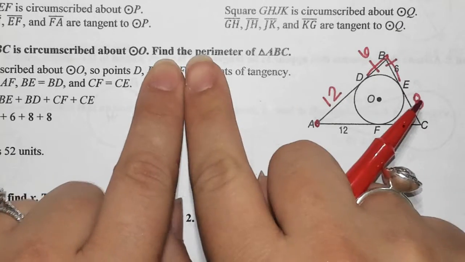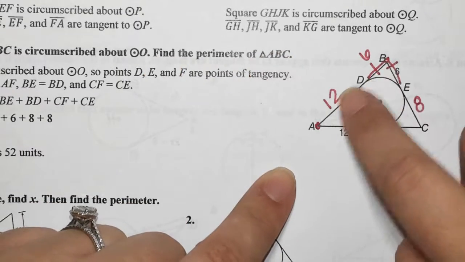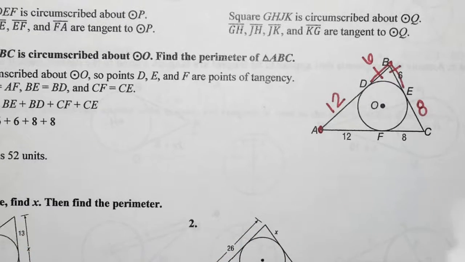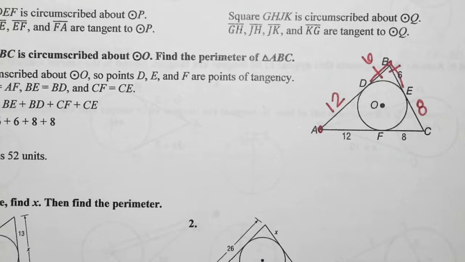So if I wanted to find the perimeter of triangle ABC, I would have to add 12 plus 6 plus 6 plus 8 plus 8 plus 12. Which is 52.